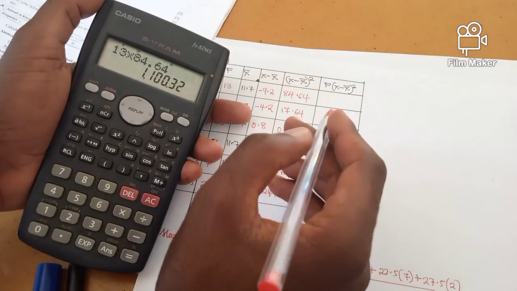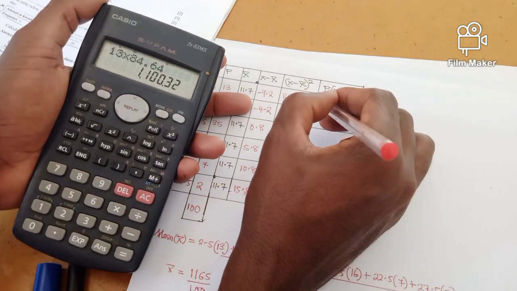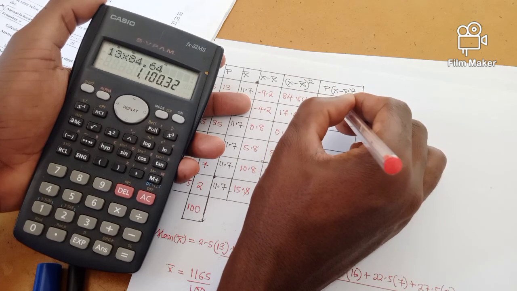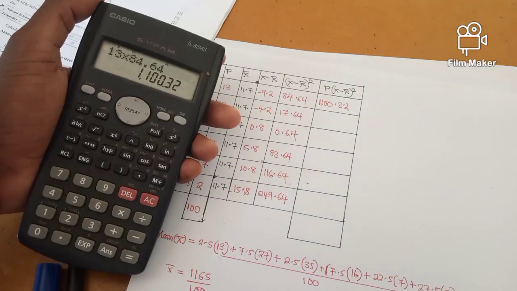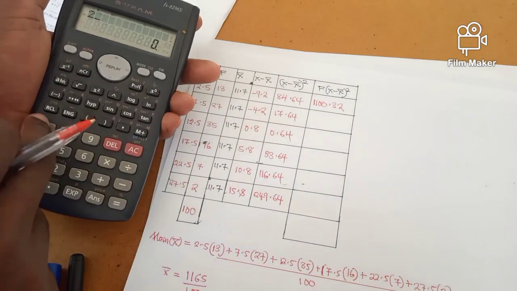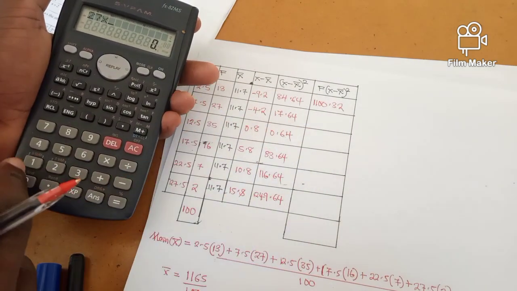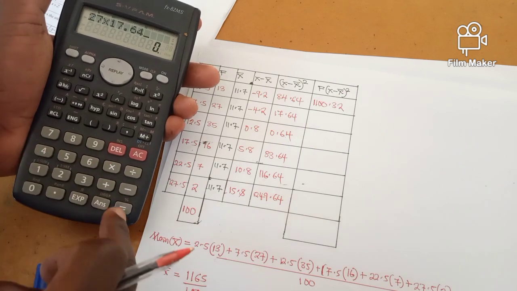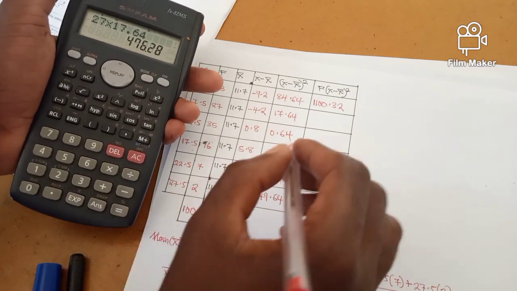You write the whole answer, all of it. So, write the whole number here like this. Okay? We go to the next one. The frequency is 27. 27 times 17.64, to give you what?